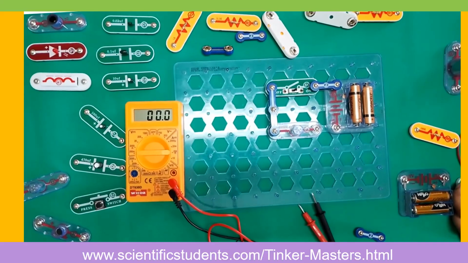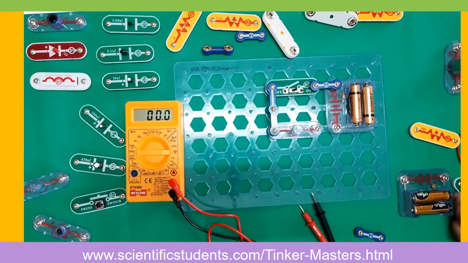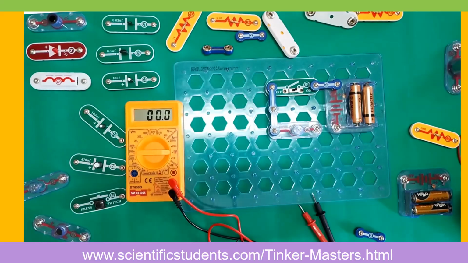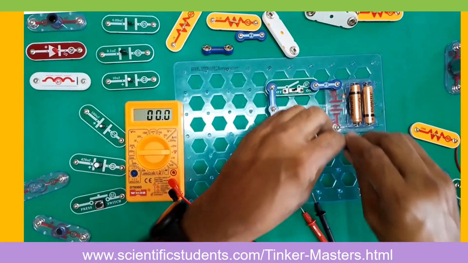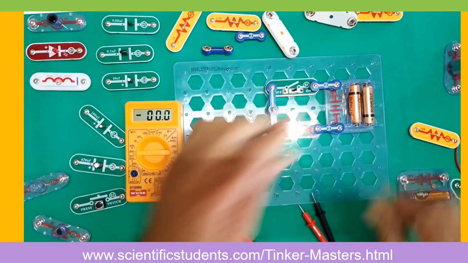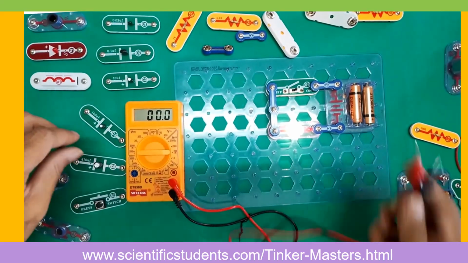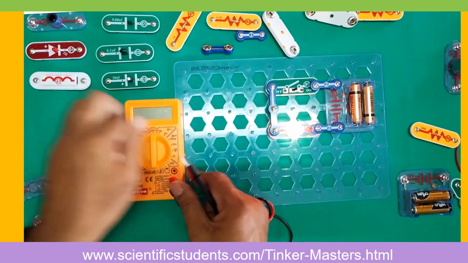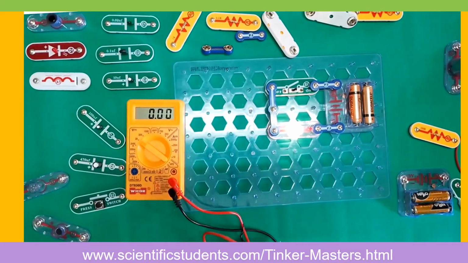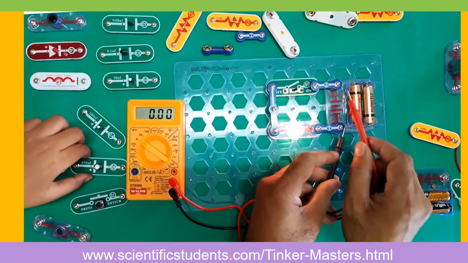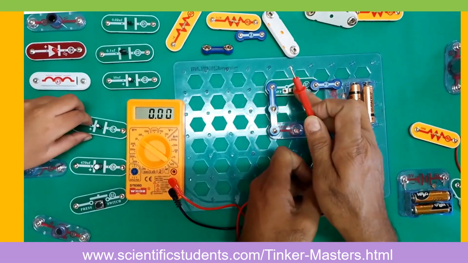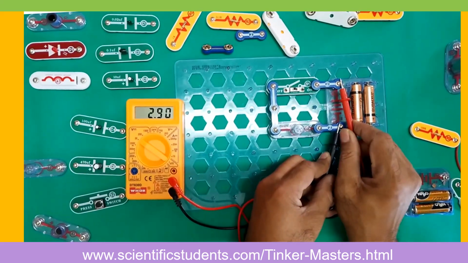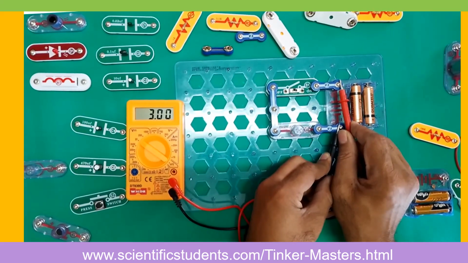That one was pulling only 6 milliamperes, but this one is pulling 180 milliamperes. Where is 6 and where is 180? Okay, now we can also check the voltage across the different levels. Let me go to check the voltage. What is the voltage of the battery? 3 volts. Now keep the bulb on.